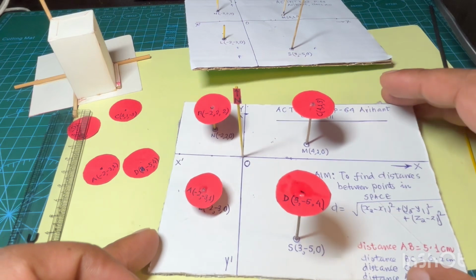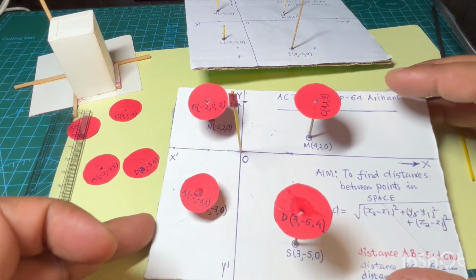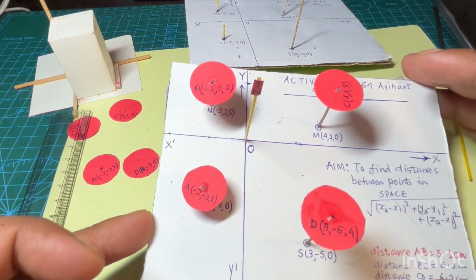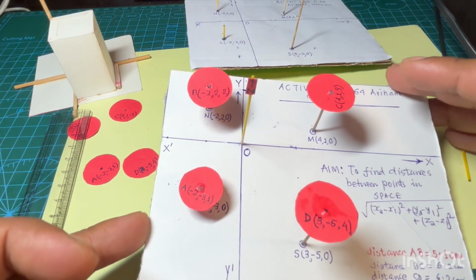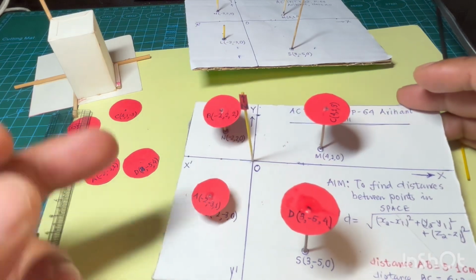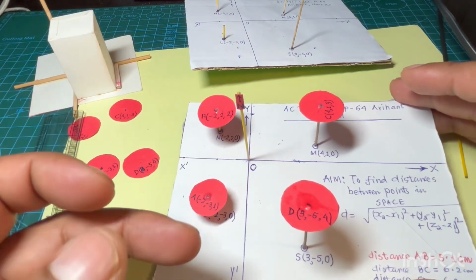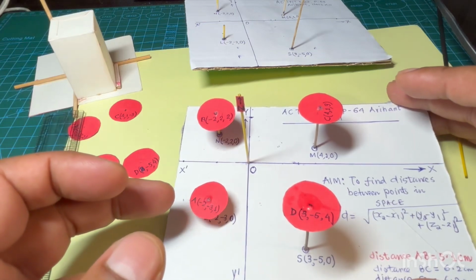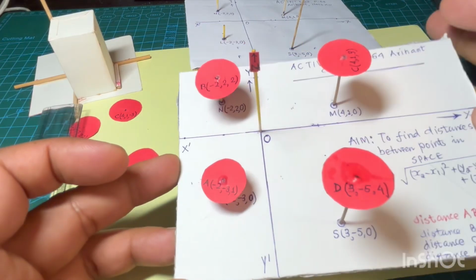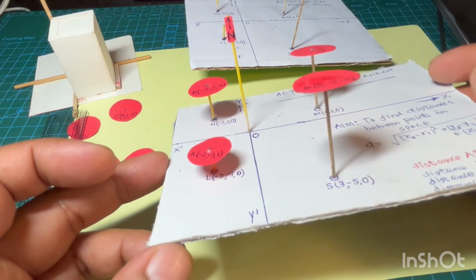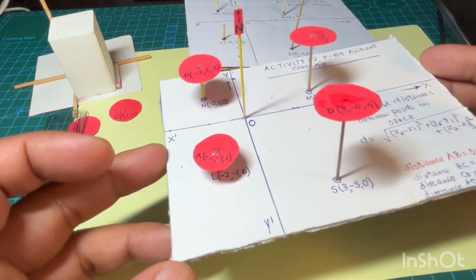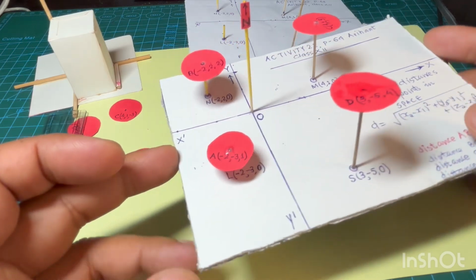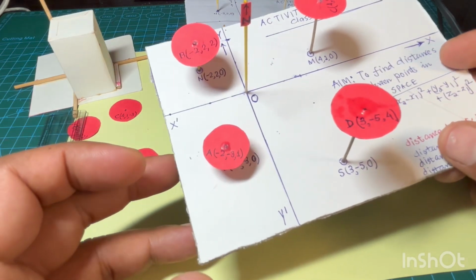So this activity has real life applications too. For example, when engineers are building structures like towers and bridges, they need to calculate the distance between points in 3D. So today you saw how to bring math to life using a 3D model. This isn't just theory, it's geometry in action.